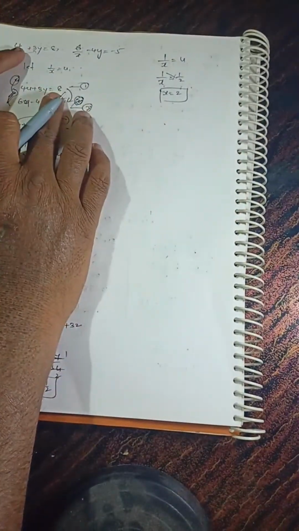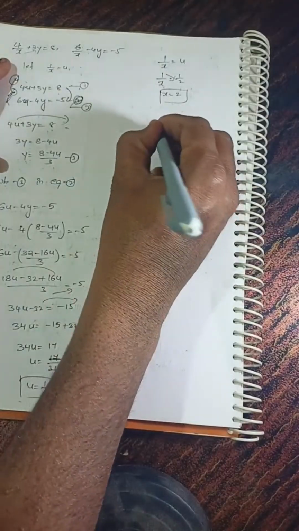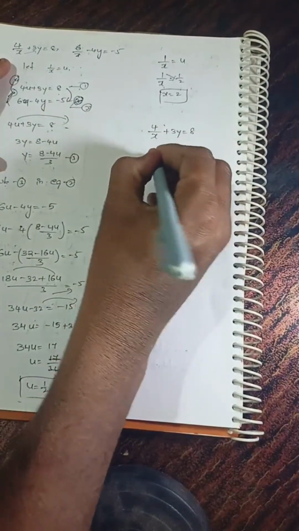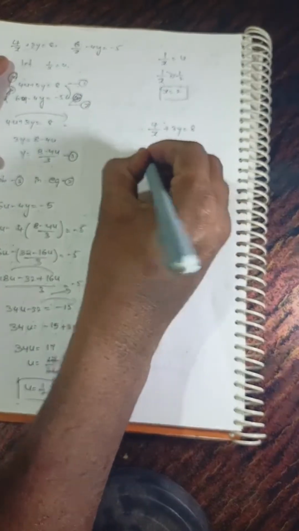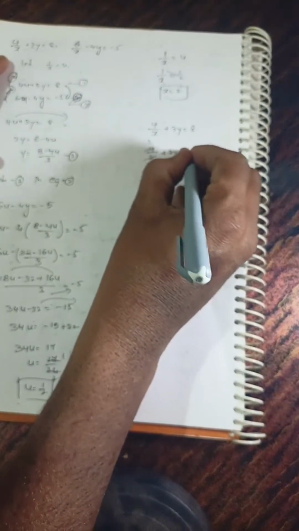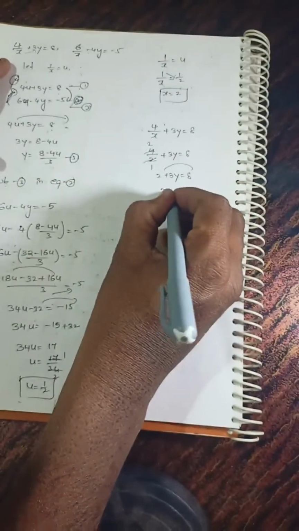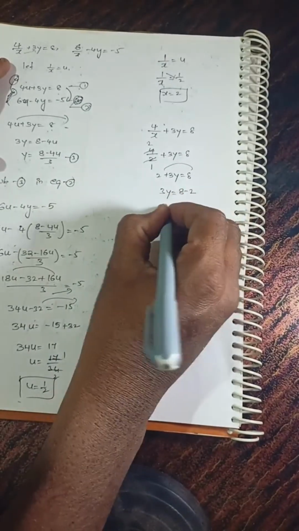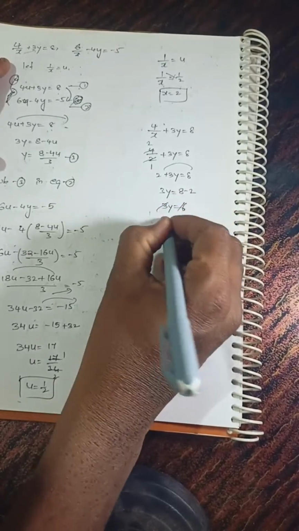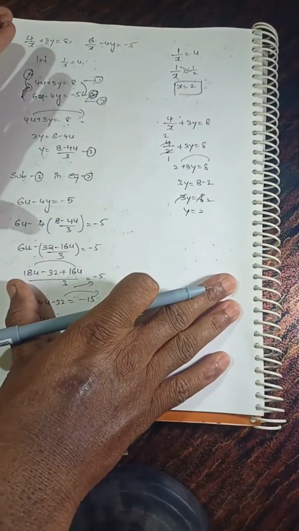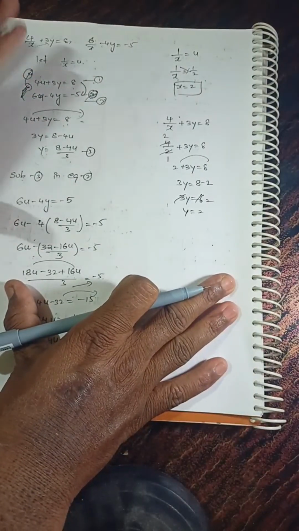Same, you are going to substitute in any of the equations. First, 4 by x plus 3y is equals to 8. 4 by x value is how much? 2. 2 ones are 2, 2 twos are 4, plus 3y is equals to 8. 2 plus 3y is equals to 8. Bring that side: 3y is equals to 8 minus 2, 3y is equals to 6. So the y value you are getting is 2.